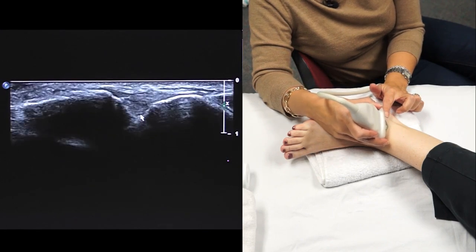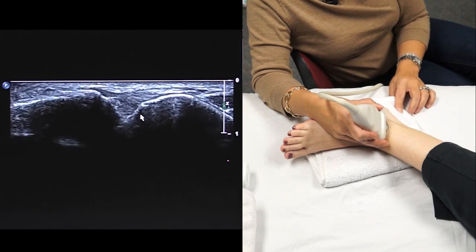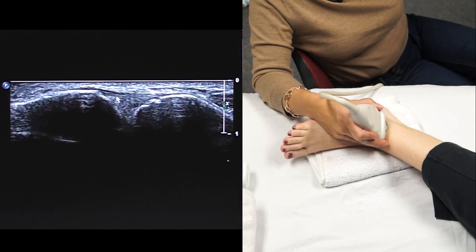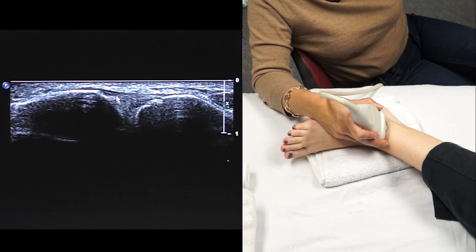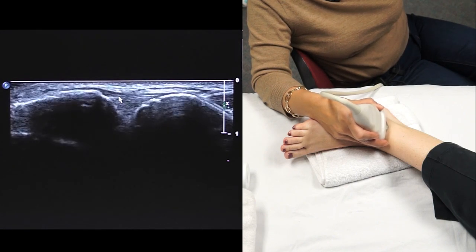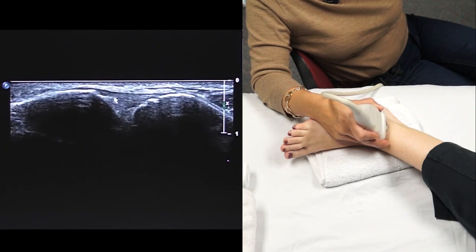You put the transducer across from the fibula to the tibia, and that's where you will find the tibiofibular ligament, which extends across and serves as a stabilizer.